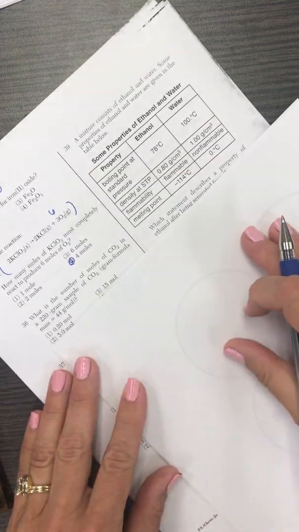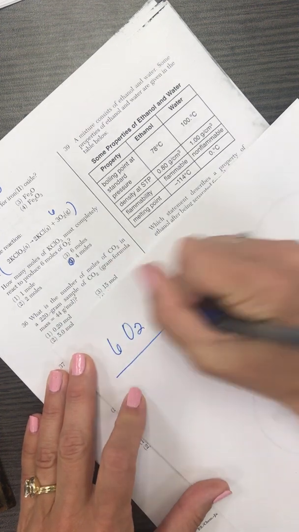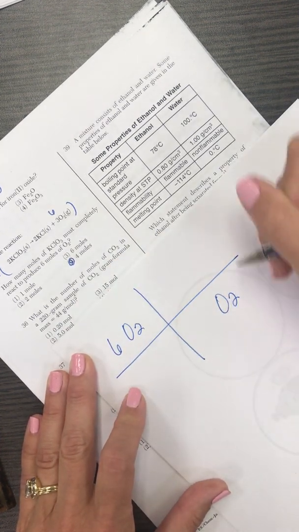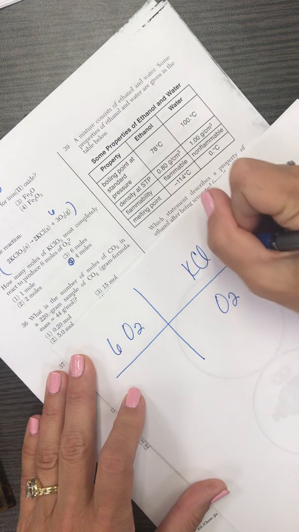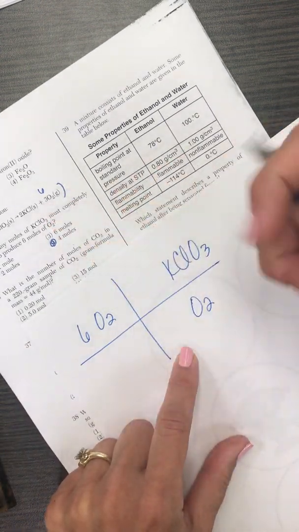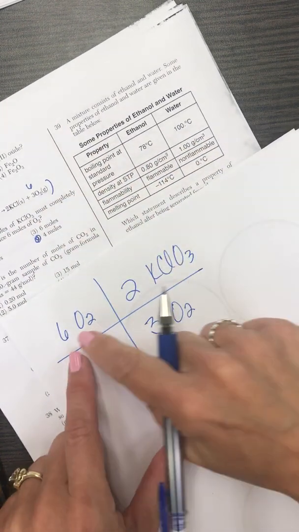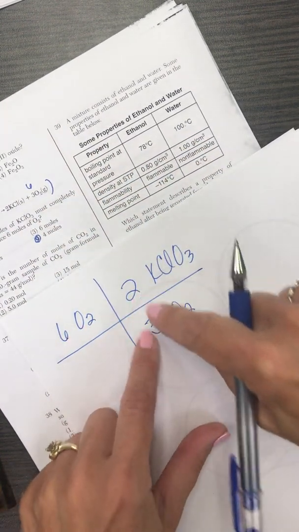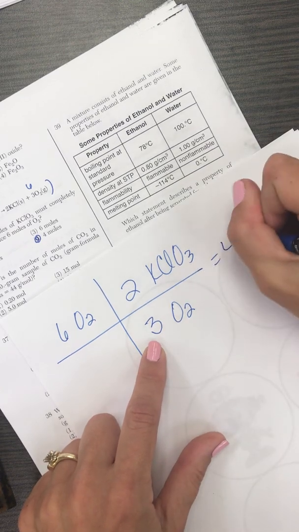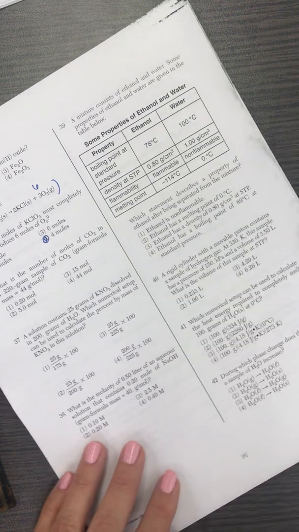Or if you like doing it as dimensional analysis, you would write 6 O2s, O2s on the bottom. I want to know how many KClO3s, and you do a mole to mole comparison. So my normal reaction has 3 here and it has 2 here. 6 times 2 is 12, divided by 3 is equal to 4. So you come out with the same answer and you can solve it either way.